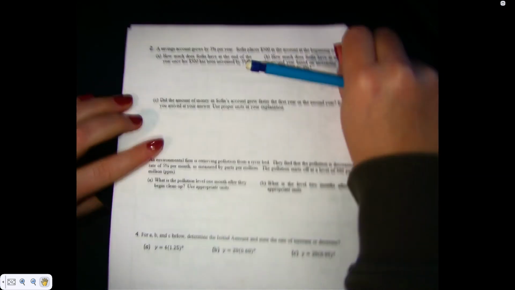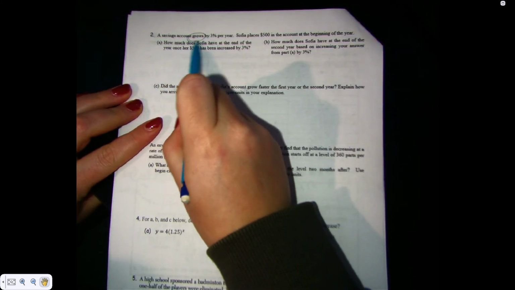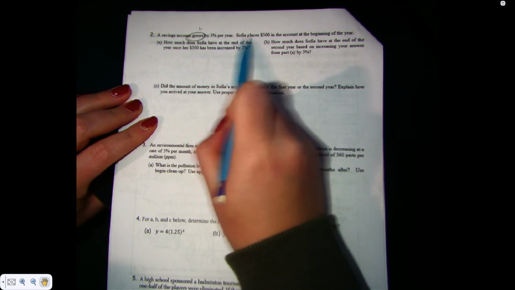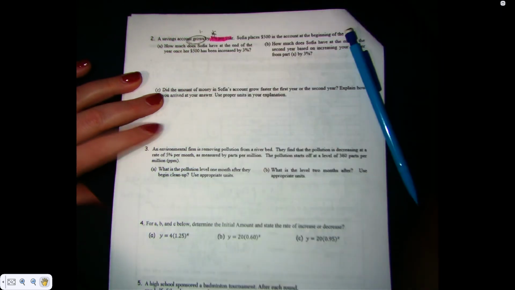Okay, so here's the difference. Notice what it's saying to you. A savings account grows. So grows means it's getting bigger. So this is a plus, okay, by 3% per year. Sophia places $500 in the account at the beginning of the year. So notice the big idea here. This right here, you see this percent? If you see a percent, you are looking at this equation.